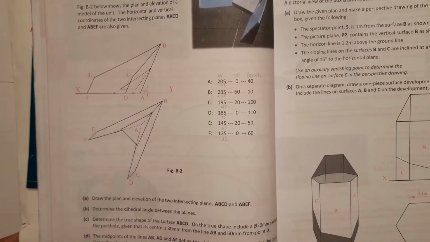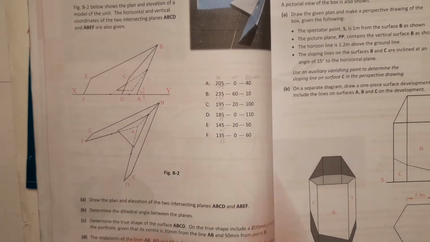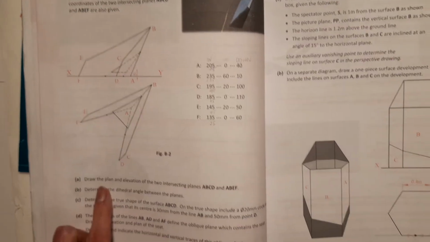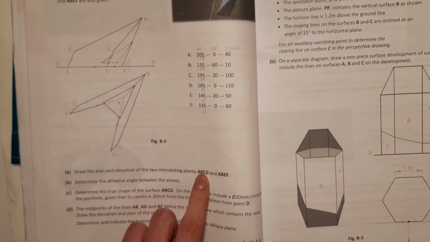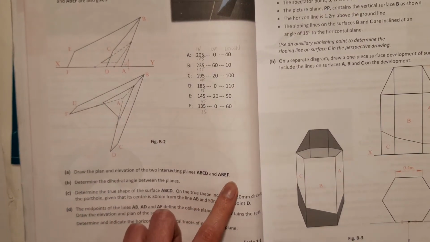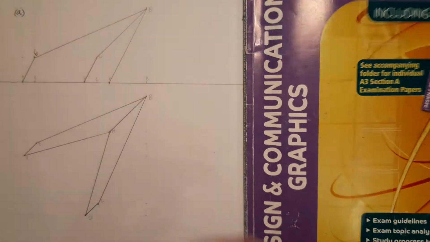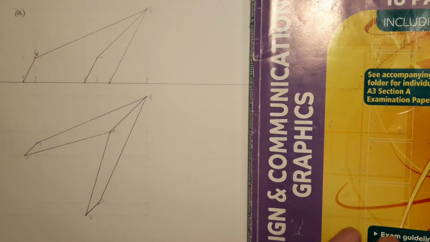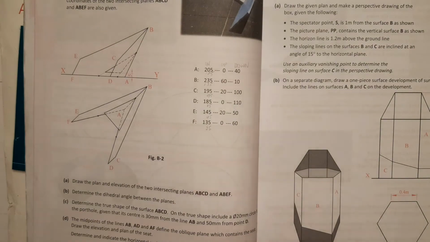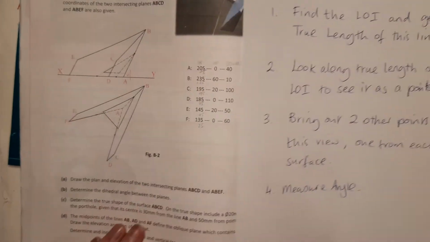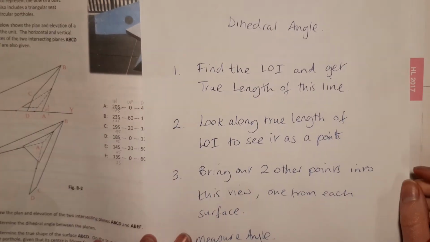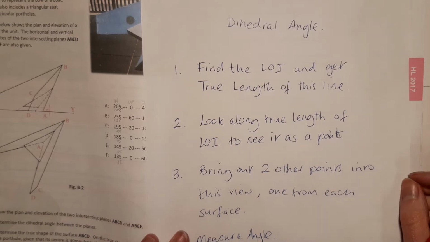Okay, so at this stage we have just found A, B, C, D, E and F in plan and elevation, and we've drawn the intersecting planes A, B, C and A, B, E, F. So that was part A of the question. Part B of the question is getting to the dihedral angle, and as we saw yesterday, there are four main steps in order to do it. For the dihedral angle, you need to find the line of intersection and get the true length of this line.